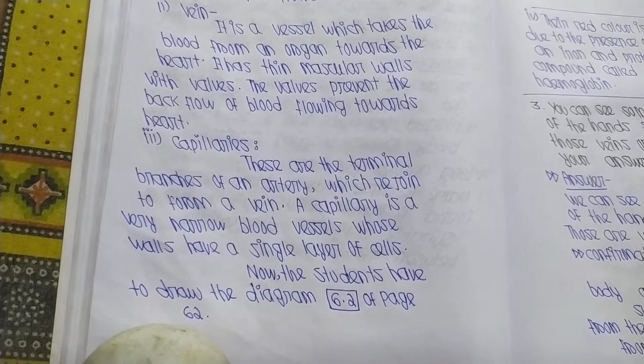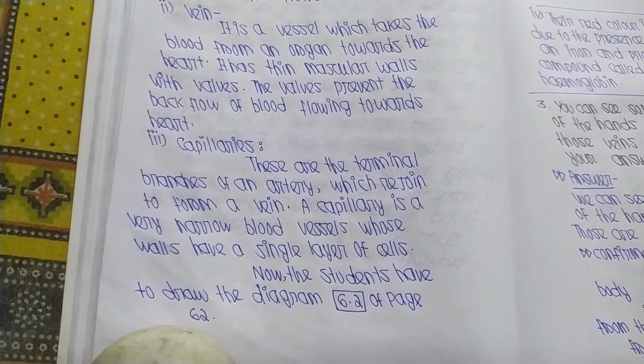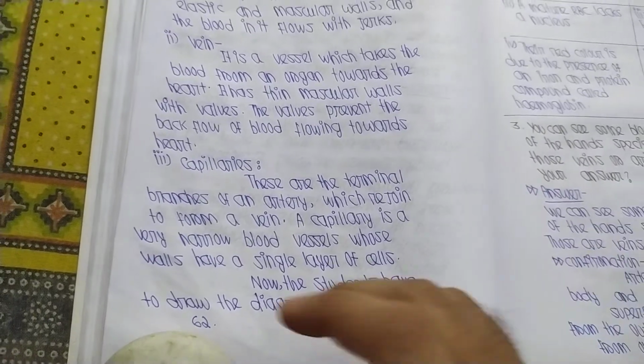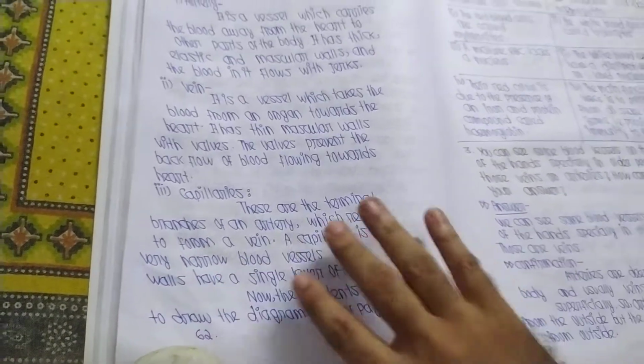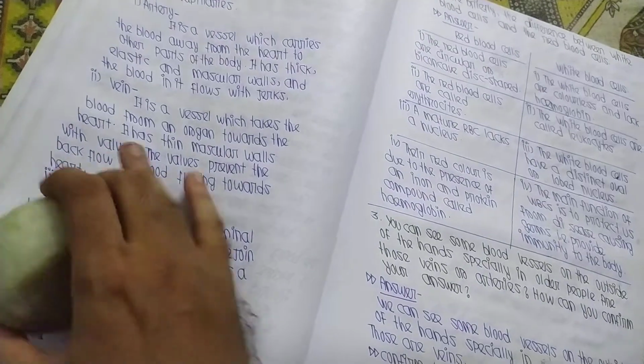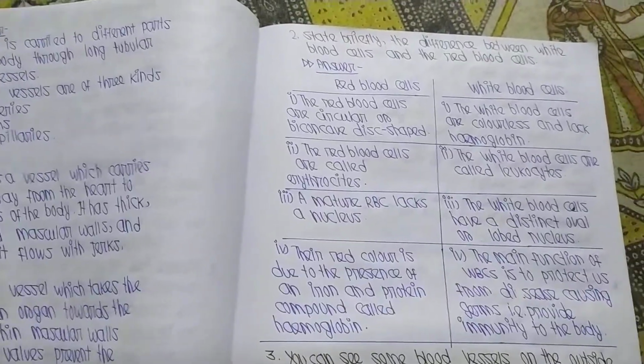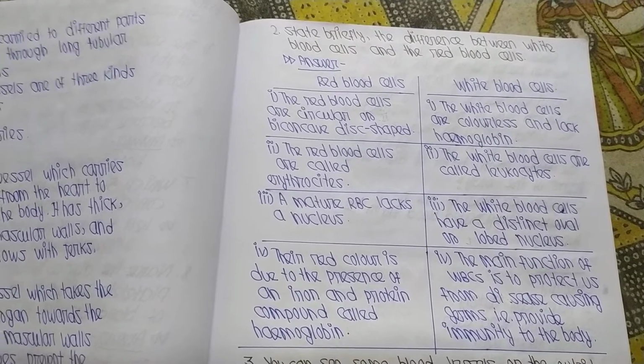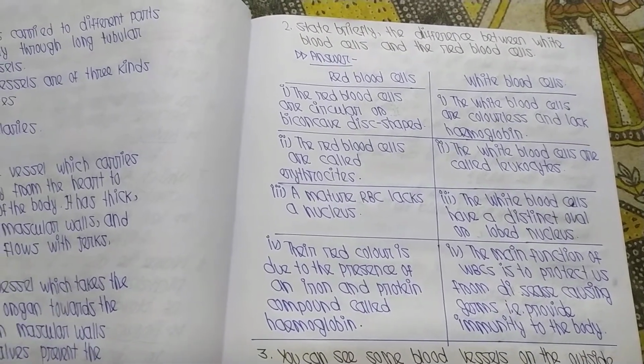Now the students have to draw the diagram 6.2 of page 62 and neatly label it. Now come to the next question. Number 2, state briefly the difference between white blood cells and red blood cells.